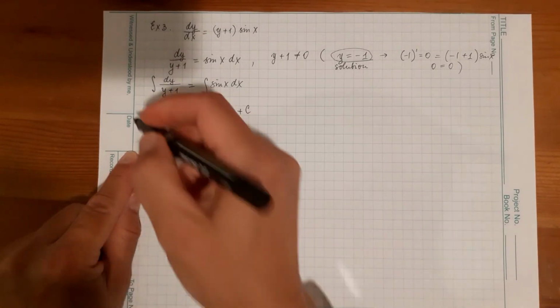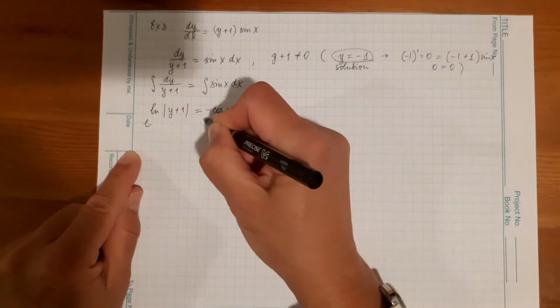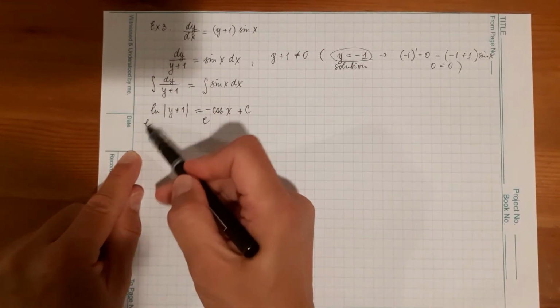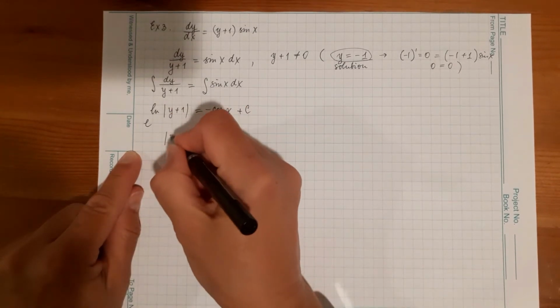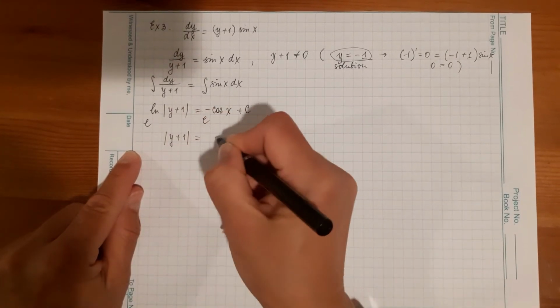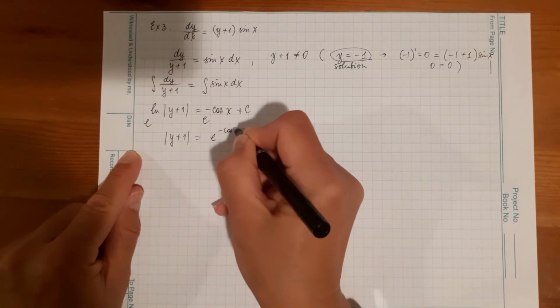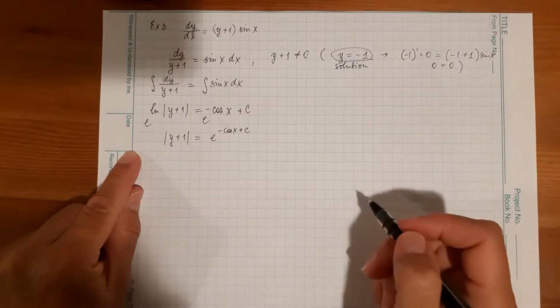Step number 1 is to raise e to the power of both sides, right? To eliminate the ln. Remember the cancellation rule: e and ln are inverses. We cancel them, so we have here the absolute value of y plus 1, and here e to the power of negative cosine of x plus a constant.